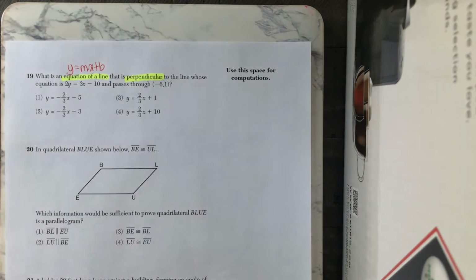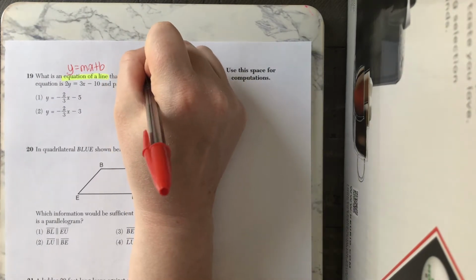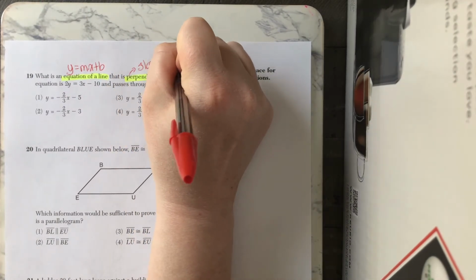And I know that perpendicular is a key word as well. If I want a line that's going to be perpendicular with something else, I know that that's telling me that the slopes need to be negative reciprocals of each other.